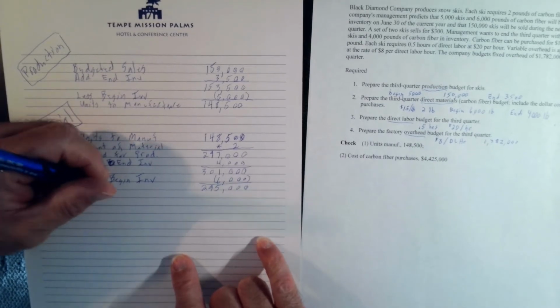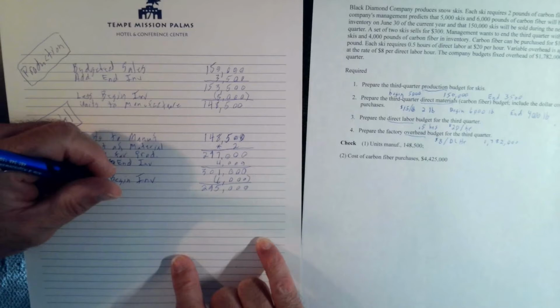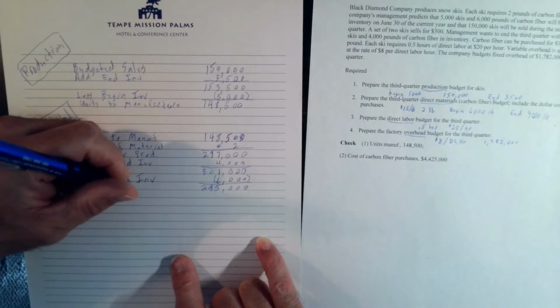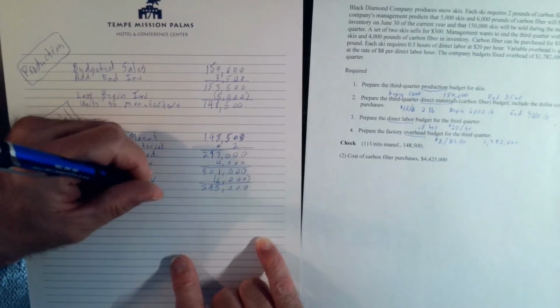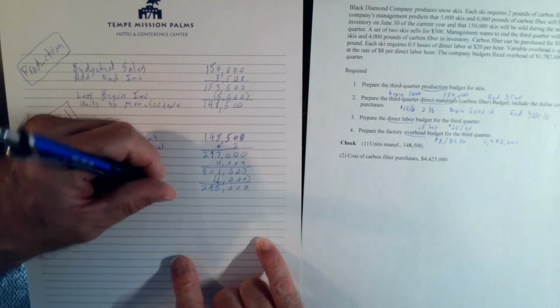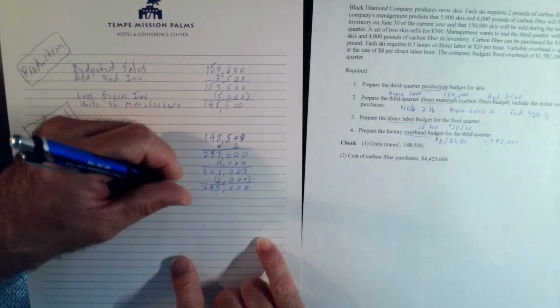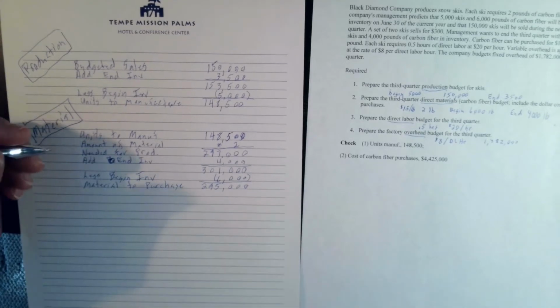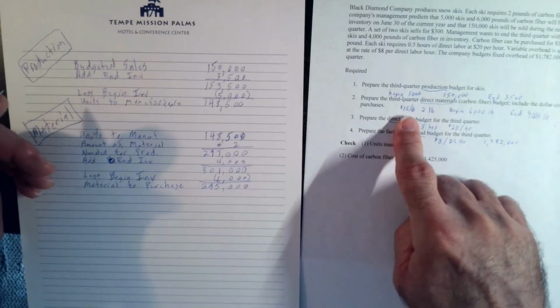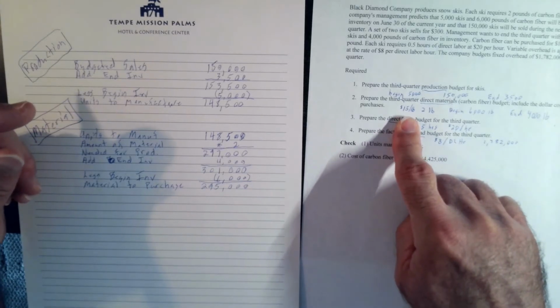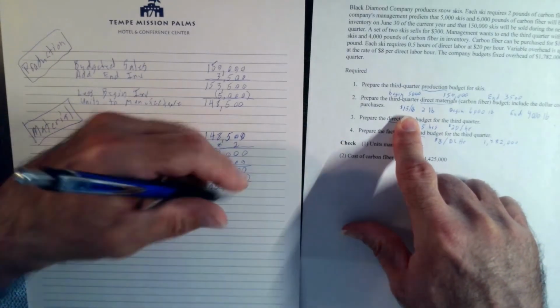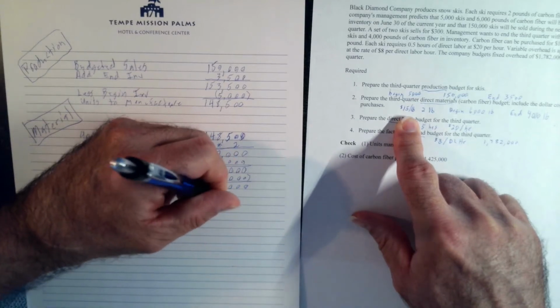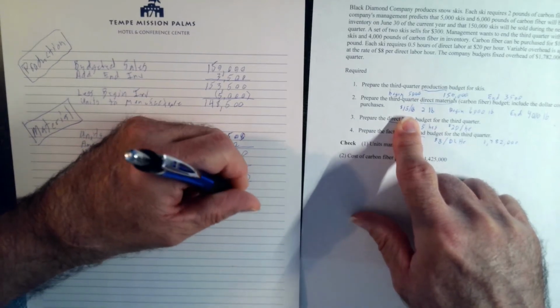Because I had beginning inventory, I had ending inventory, so now I need to know how much I need to purchase for that quarter. And total 295,000 pounds. Oh gosh, how much does it cost? I don't know. Well, let me look over here. Bingo, there it is. Material cost is $15 per pound. So I then will multiply $15.